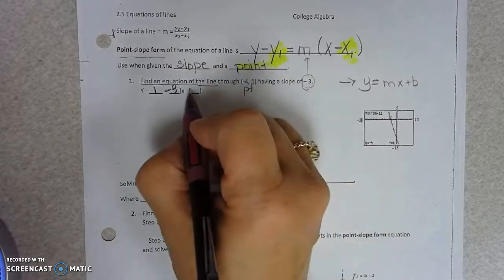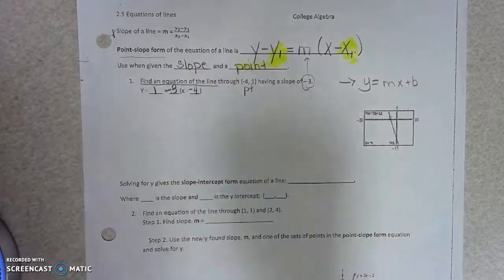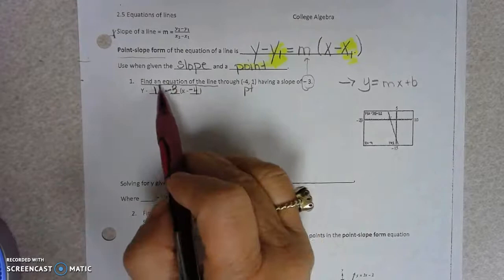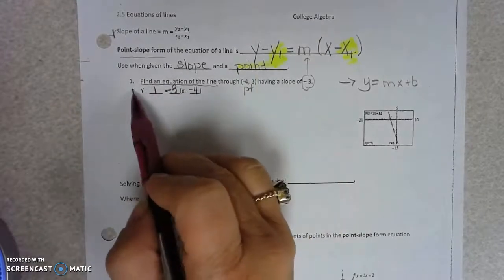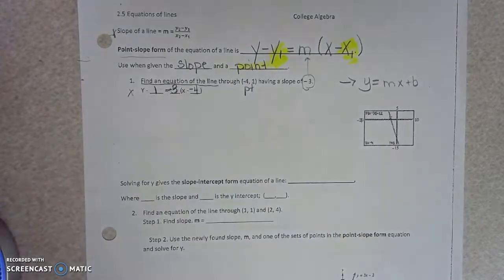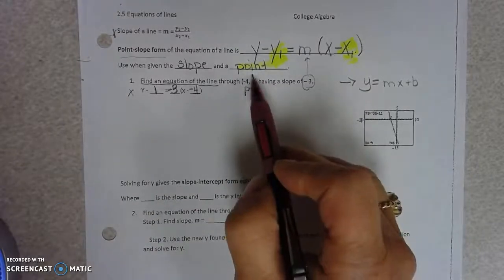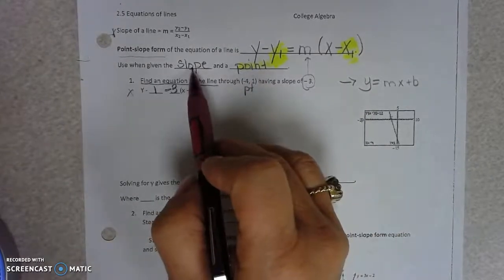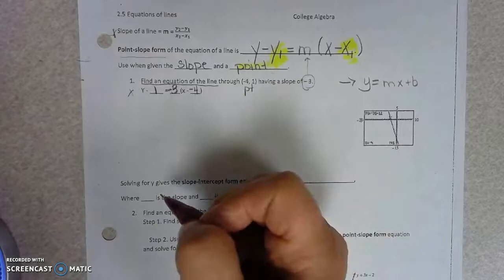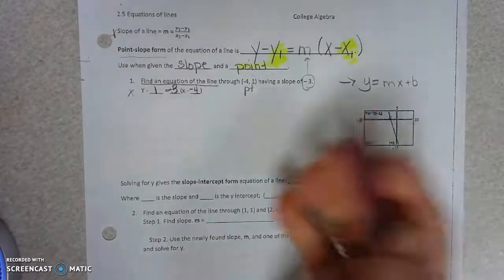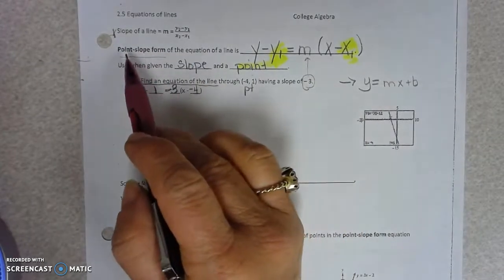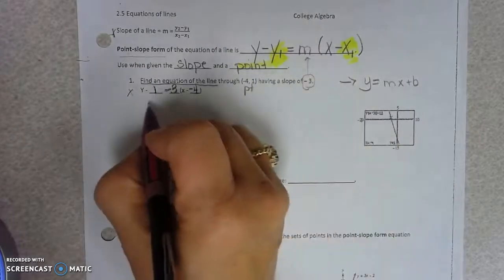So there's -4. Every time we're asked to find an equation of the line, this is where we start. Point slope form. You have to have a point and you have to have the slope. And plug it into point slope form. That's why it's called point slope form, because you plug in a point and the slope.